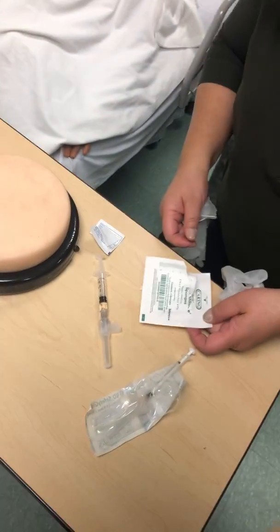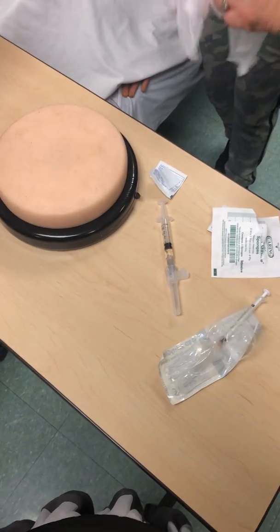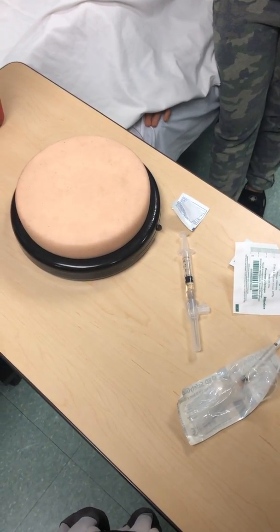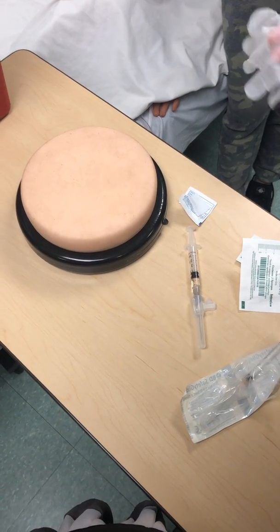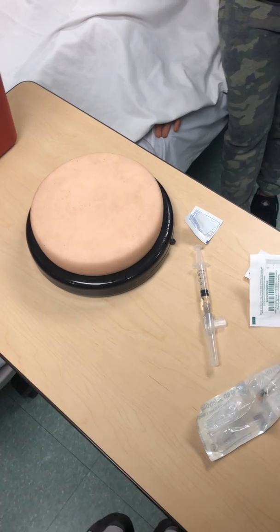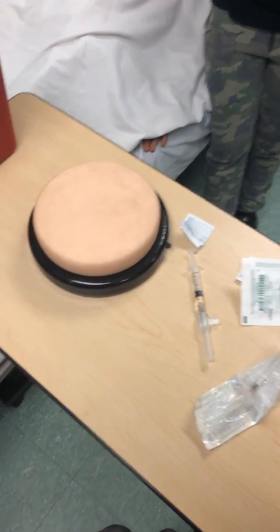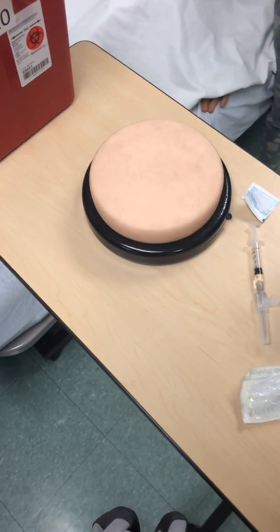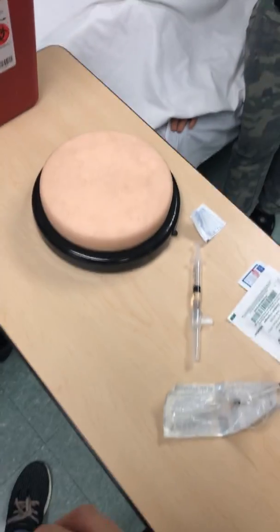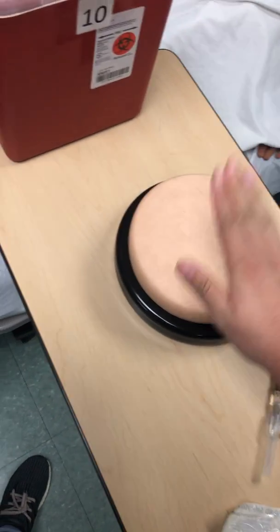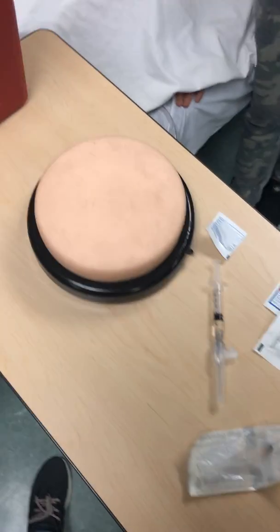Okay, you can prepare this. You have your gloves. I think this is the wrong glove. Yeah, they inserted this in the large container. After you finish injection, you have to gently apply pressure on the patient.